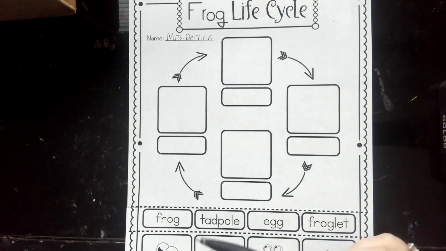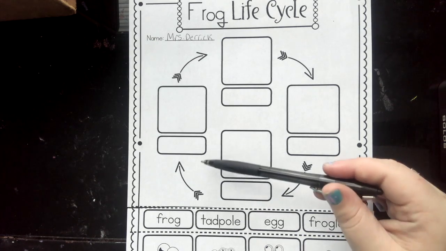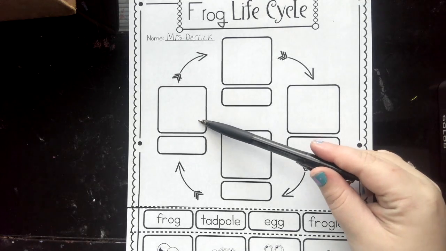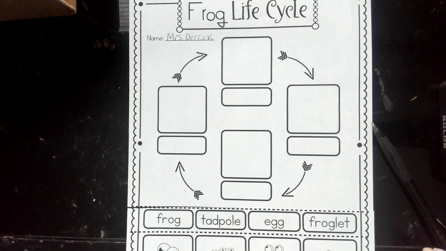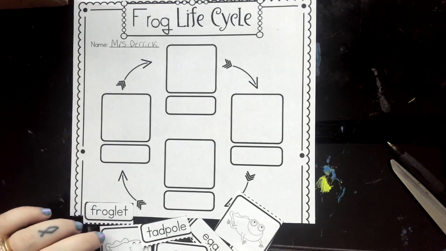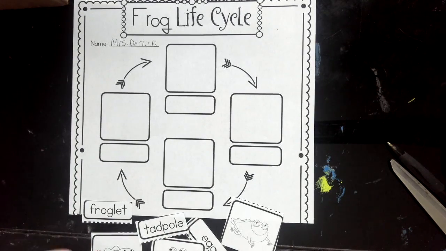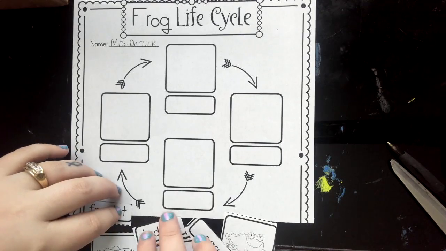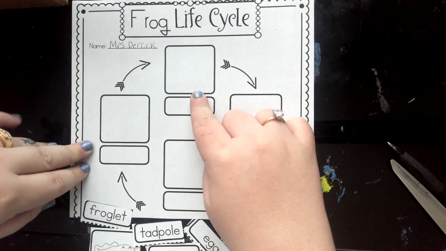I am going to cut all of these things out from the bottom. We have our labels and then our pictures. Our labels will go here, our picture will go here. So I'm going to cut that out real quick, and then we are going to place them. Okay, so I cut out all of my pieces. I have my labels and my pictures. Let's start first. My first step of the frog's life cycle is going to go here.